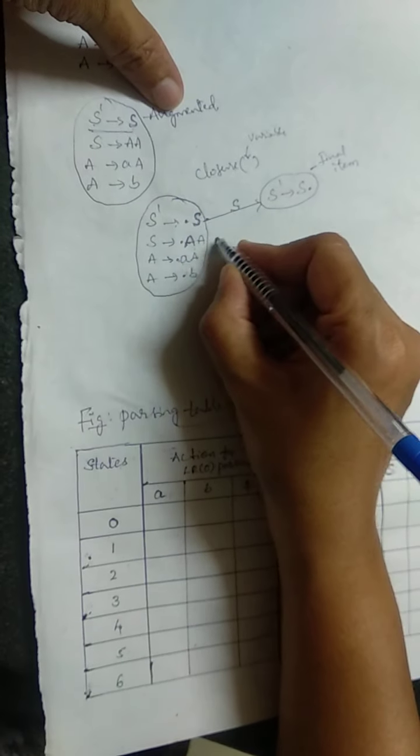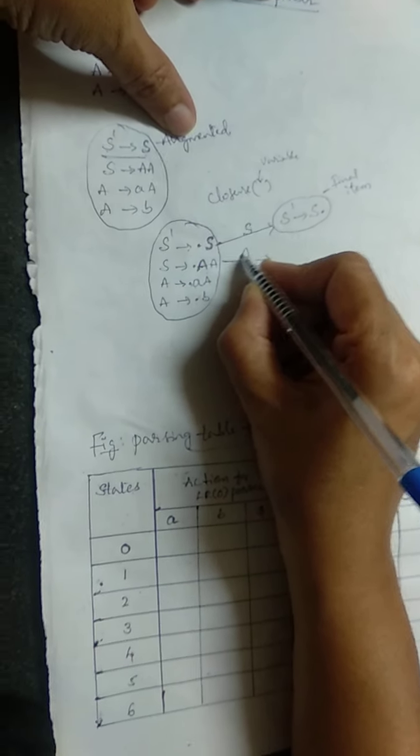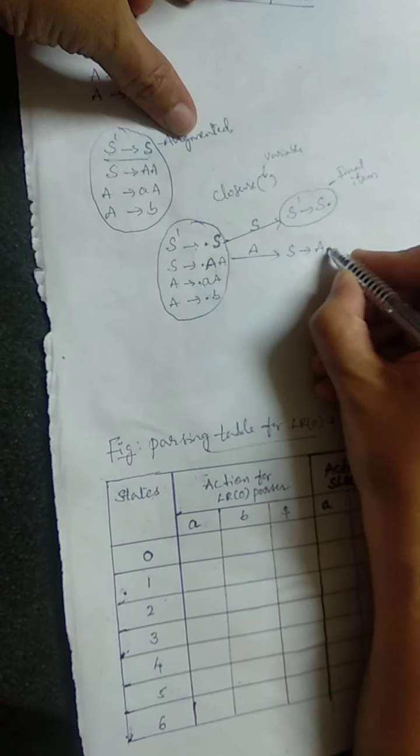Next, come to the next production, S implies dot A. After seeing A, that is S implies A dot.